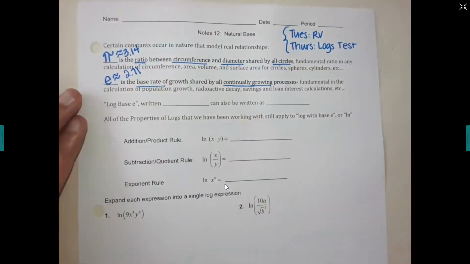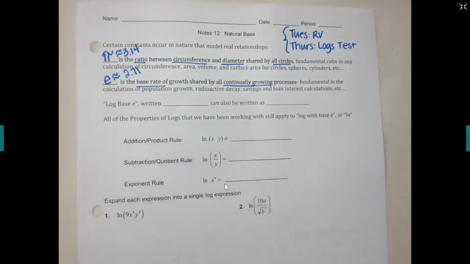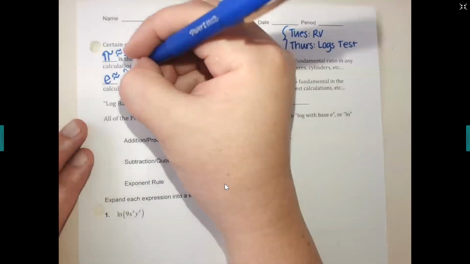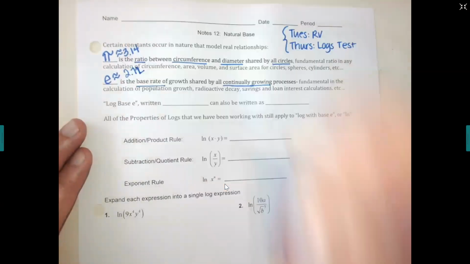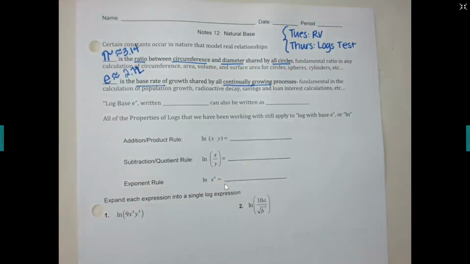So pi is 3.14, with relationships with circles, and for exponential growth, your natural base is E and it's 2.71. Please don't memorize. Even if the number after the 1 is 8, I just cut it off lazily, but you're right. Technically we should round that to a 2 since it's 718. Okay, so let's talk about E.